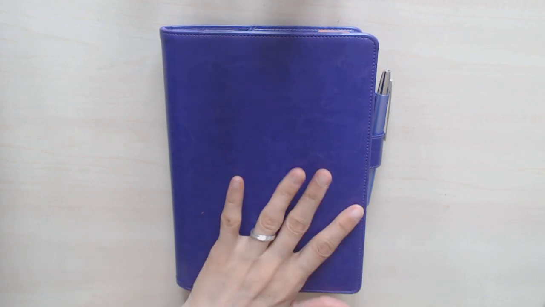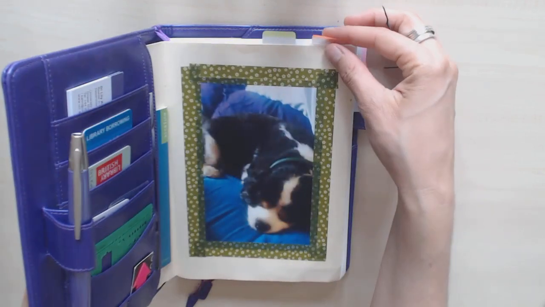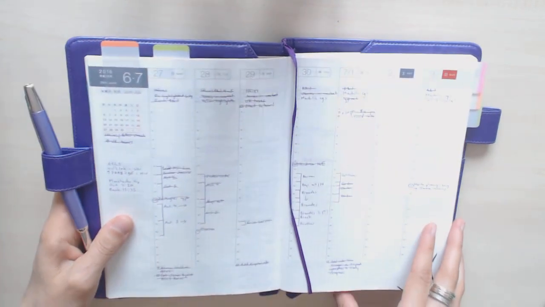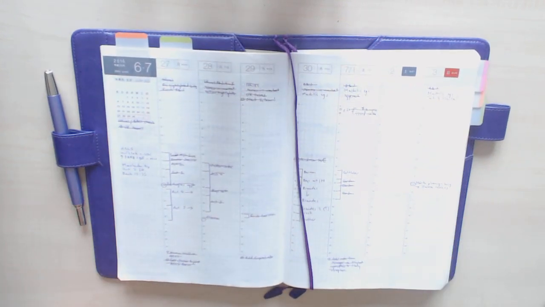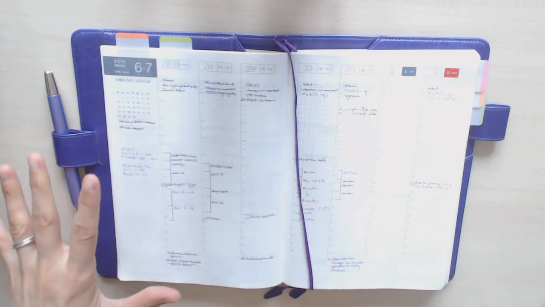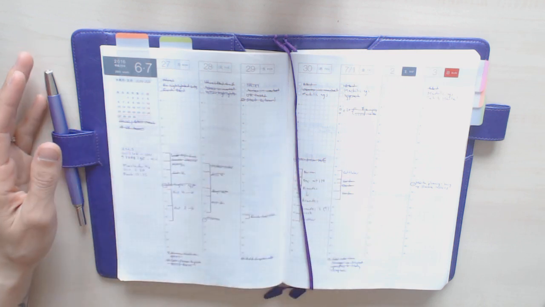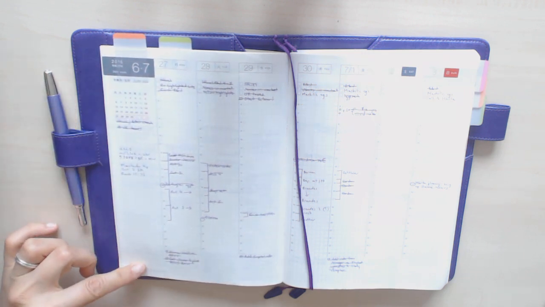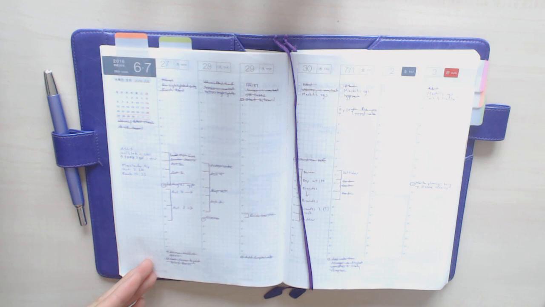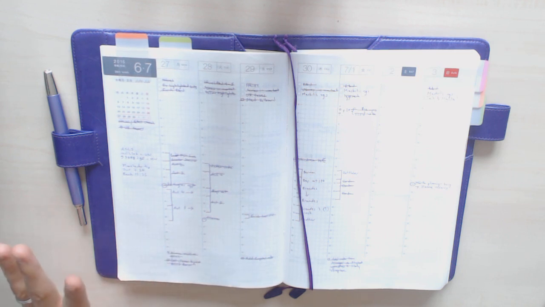So we'll start off with my Hobonichi Cousin, which is my work planner, as many of you know. And I just use this to track time, like timed activities, and also to get an overview of my week. So you see in the Cousin, there's a space here on the left just for notes that's not tied to any one day, which I really like.